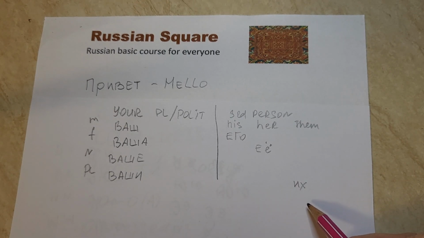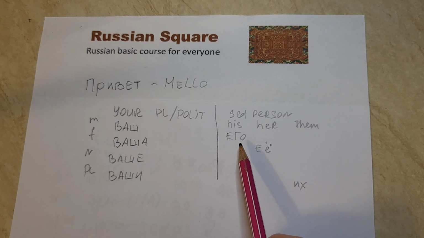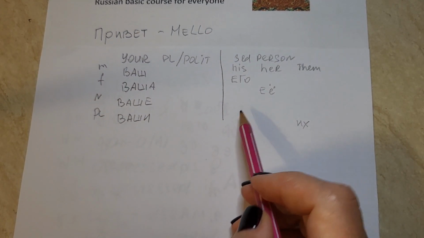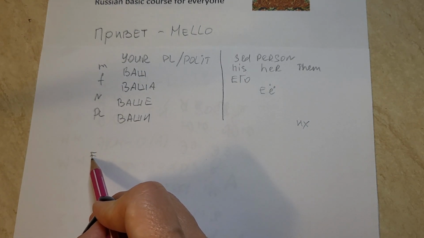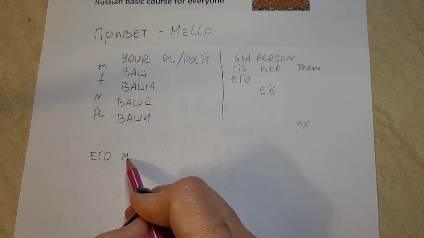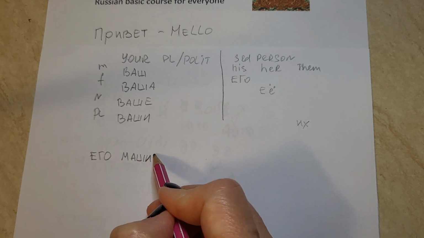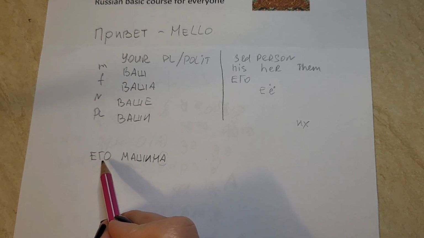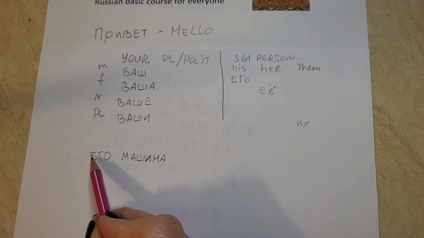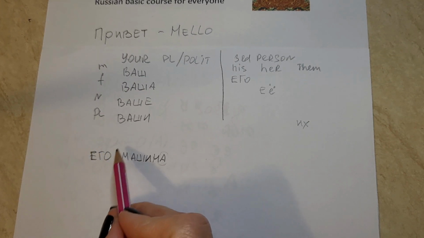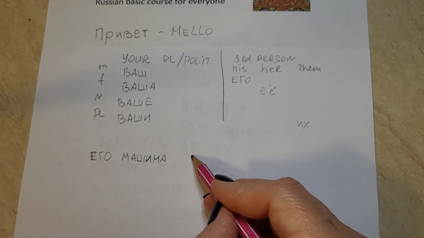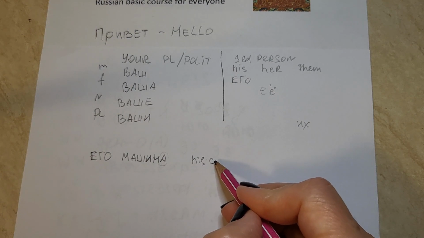And so, let's practice. For example, if you want to say его машина, his car, you say exactly like this. This is the feminine машина, but the possessive pronoun always remains его. So we don't need to change like here. Его машина, his car.